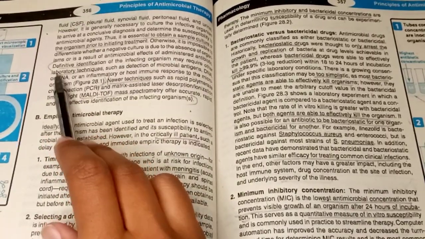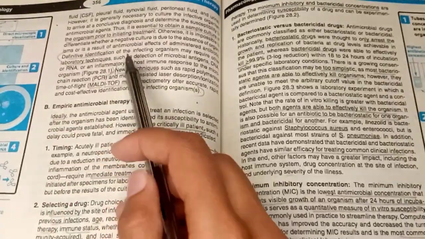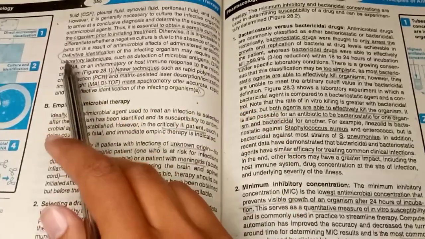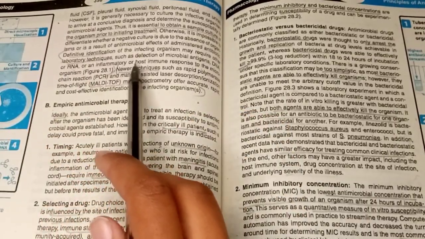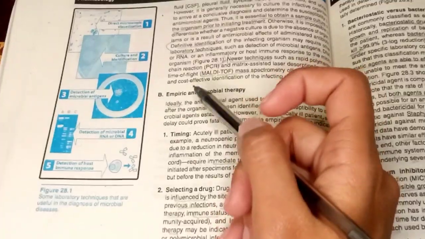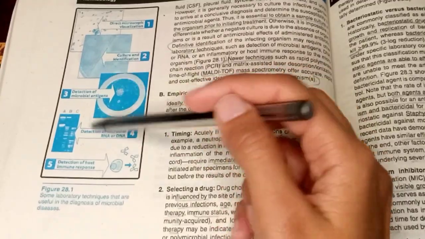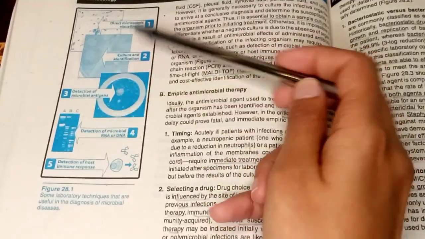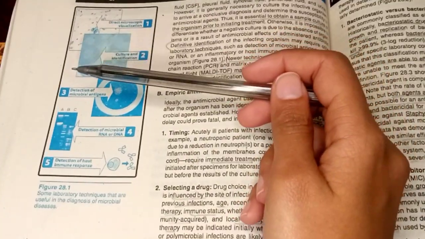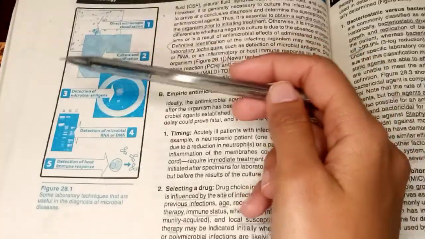For these purposes, we have the laboratory techniques such as detection of the microbial antigens, DNA or RNA, or the inflammatory or the host immune response to the microorganisms. So these techniques are required for the definitive identification. And as you can see in this figure as well, these are some laboratory techniques that are useful for the diagnosis of microbial diseases. And here you can see five of them.